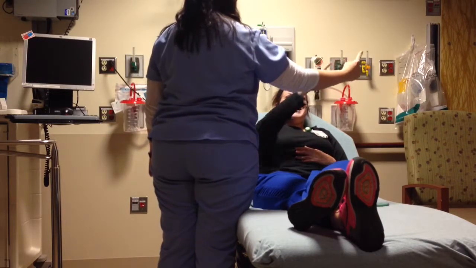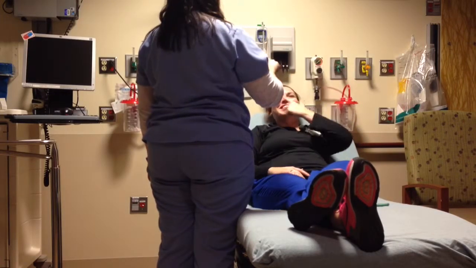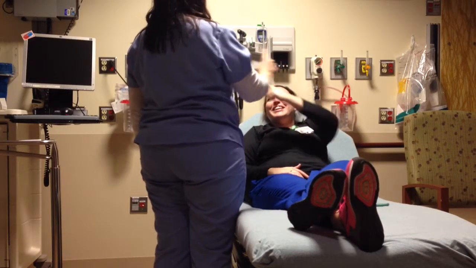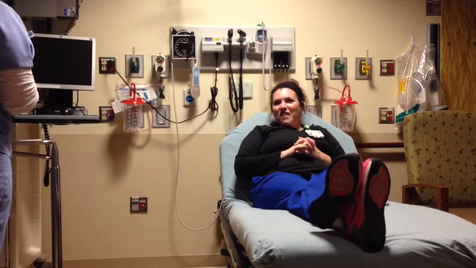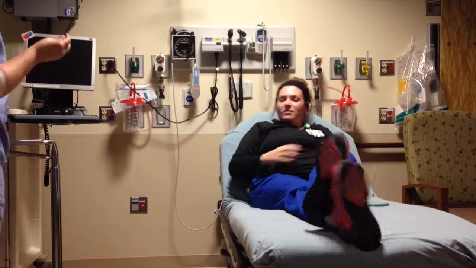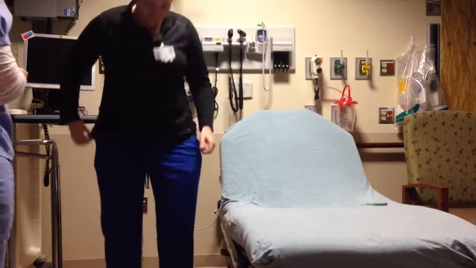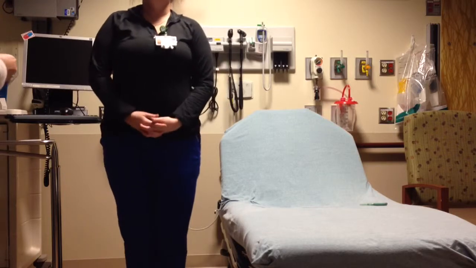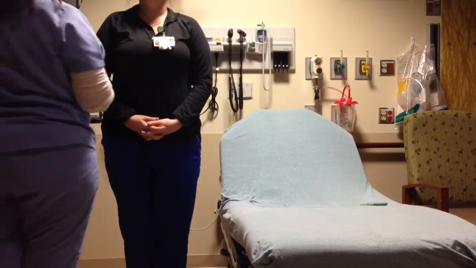And other hand. Other hand. Okay, good job. And then the last one I'll have you do is stand up, and we'll check the Romberg. So feet together and close your eyes. You just basically want to make sure that they don't start swaying or they lose their balance or get dizzy. All right, thank you very much.